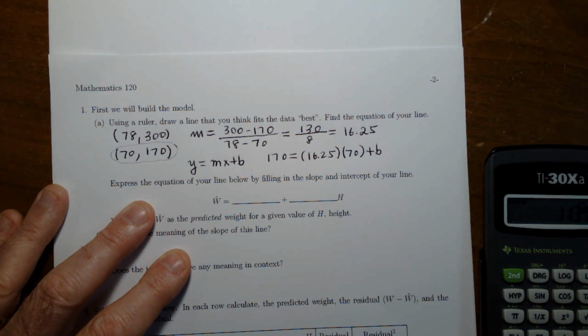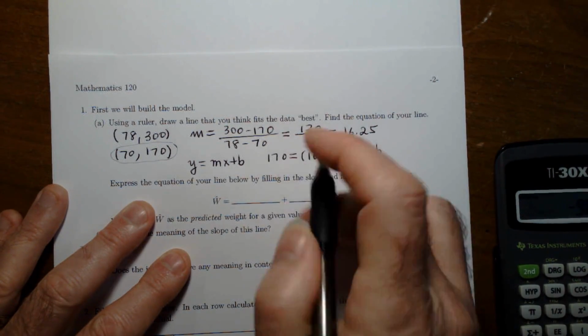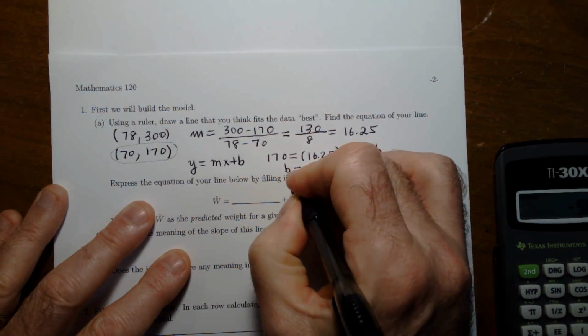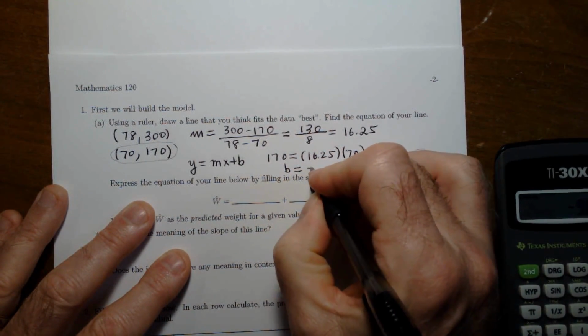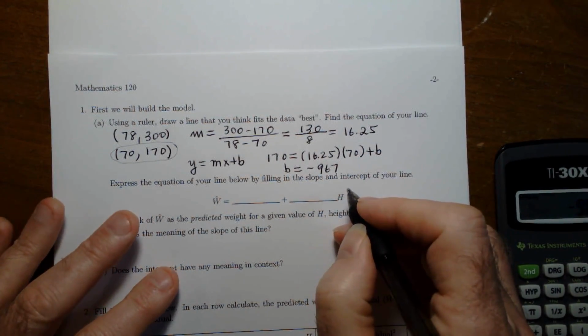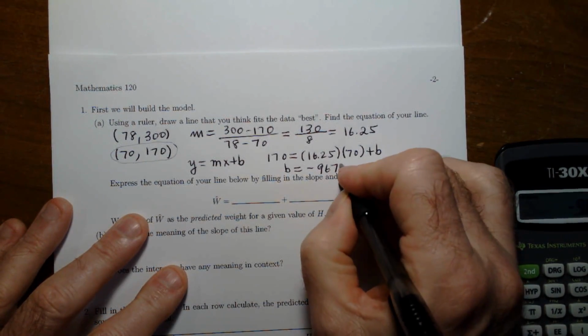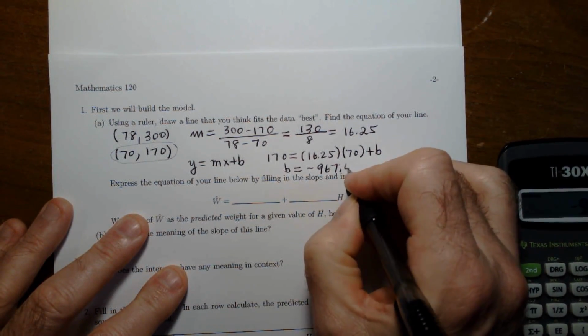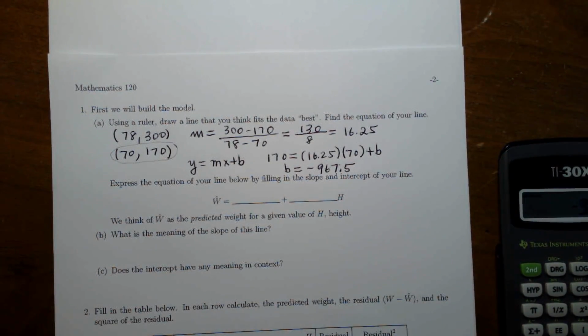We're going to subtract that from 170. And we get this very large negative number. Negative 967.5.